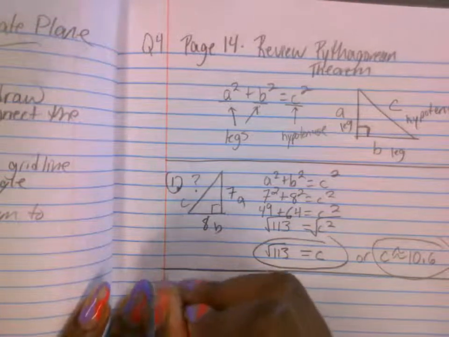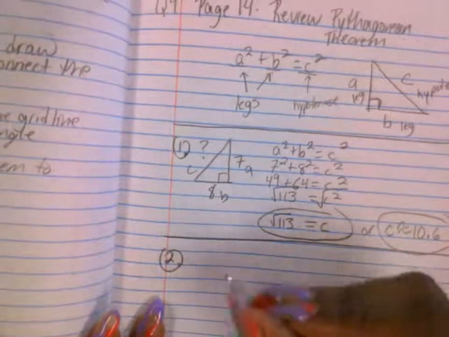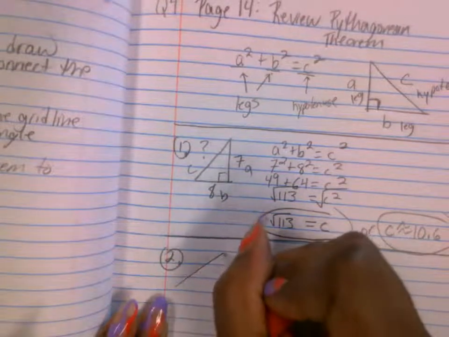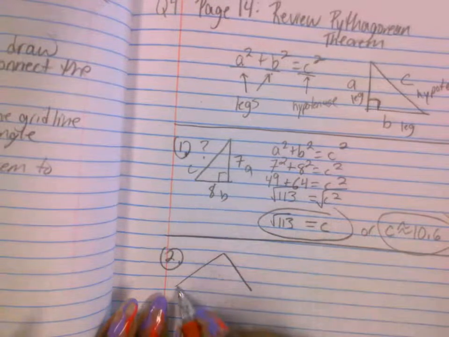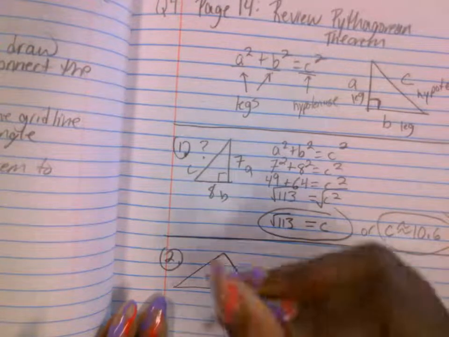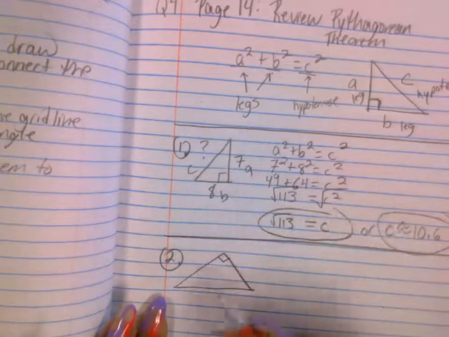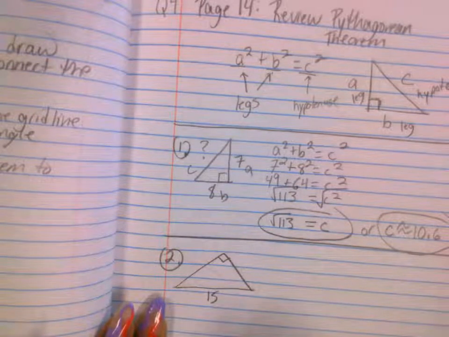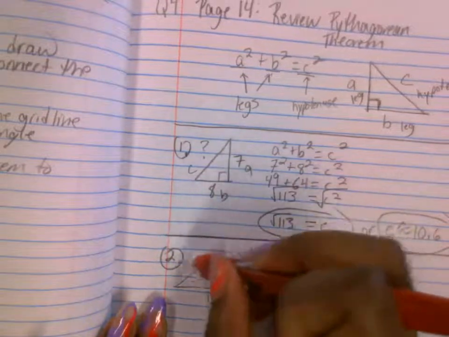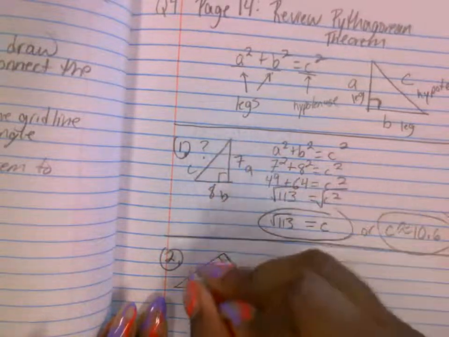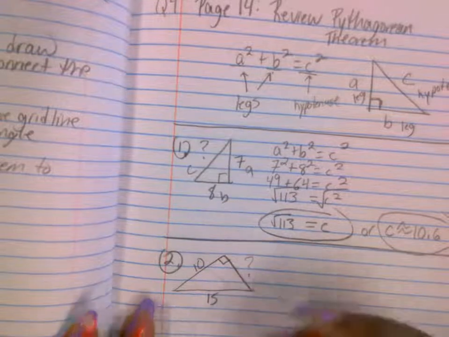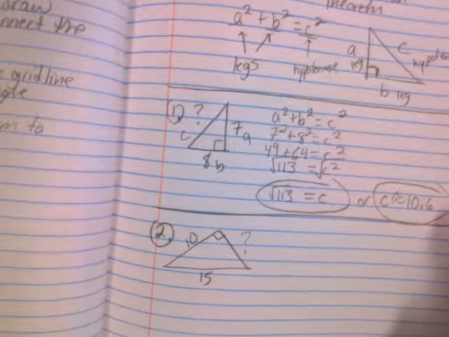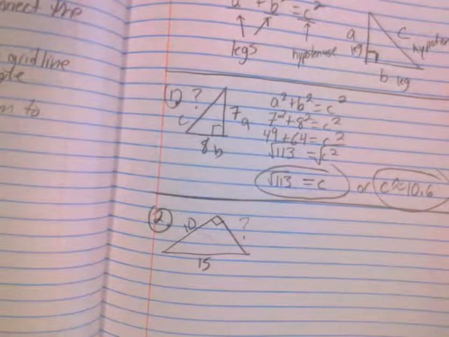Let's try number 2. Hopefully you got that right, y'all. Let's do this one. Let's suppose we have a right triangle in this corner. Let's say this side right here is 15. Let's say this side over here is 10. This is the side that's missing. I want you to pause the video and see if you can get this on your own.